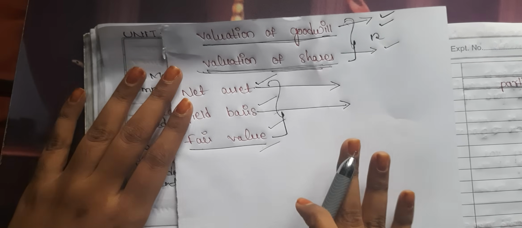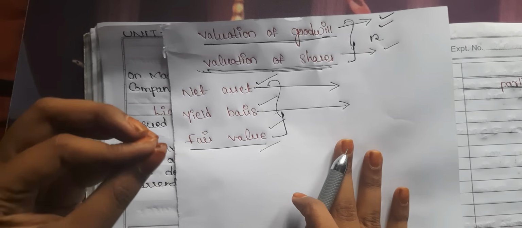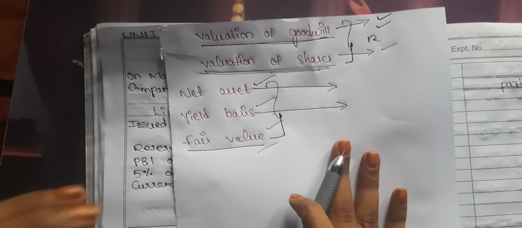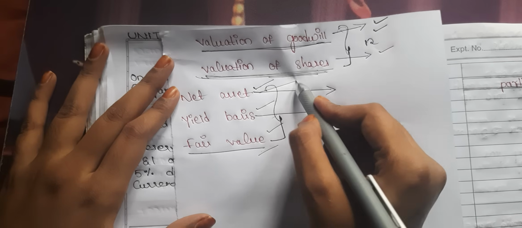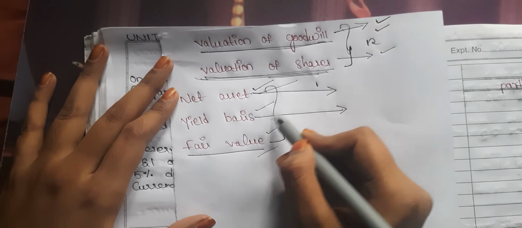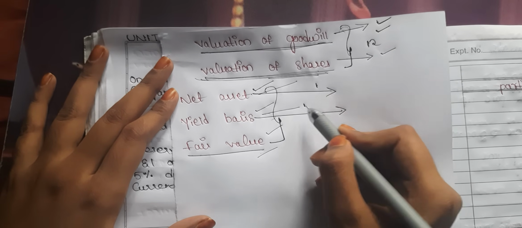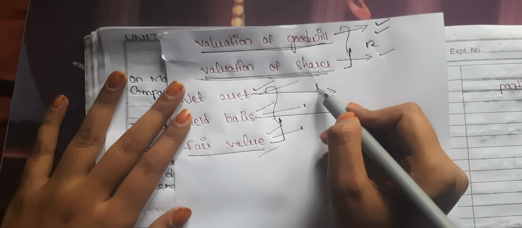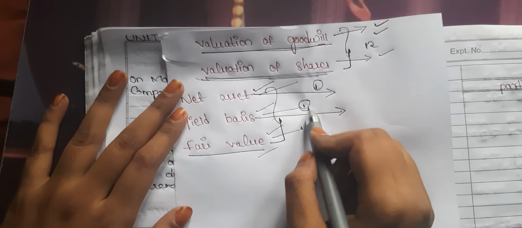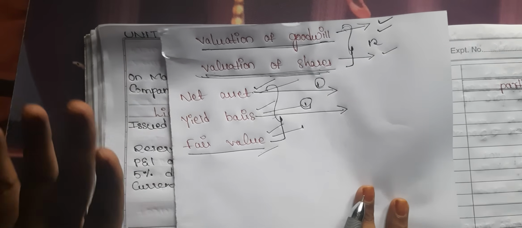In this chapter mainly you should remember the formulas. The formulas are not big, not long, lengthy. No, formulas are very short. For net asset, one formula is there. For yield basis, one formula is there, and for fair value, one formula is there. Only short formulas. If you remember those formulas, you can do the complete solution easily.